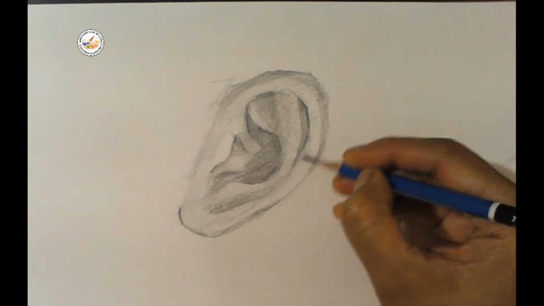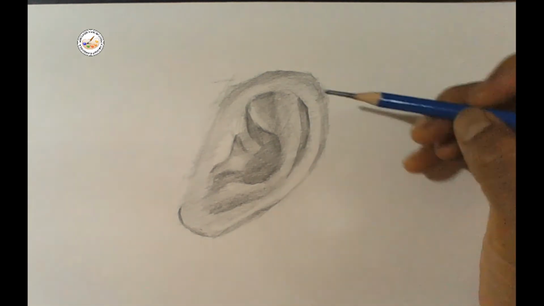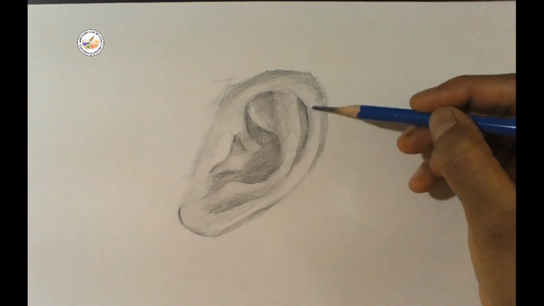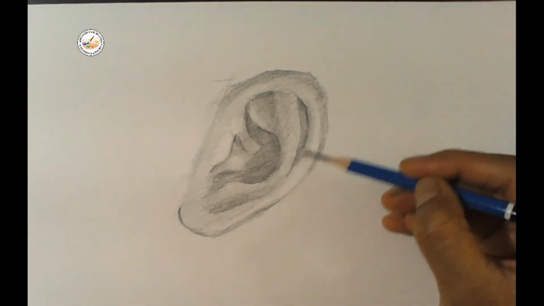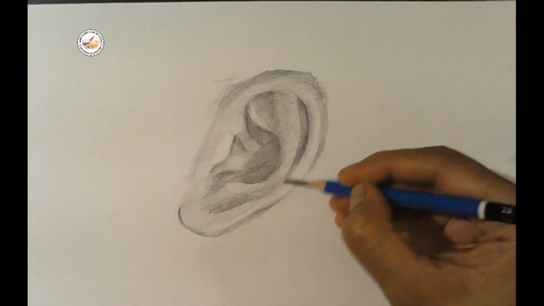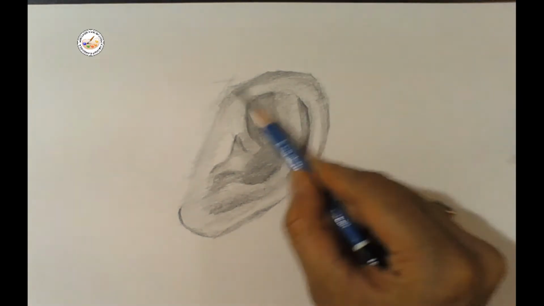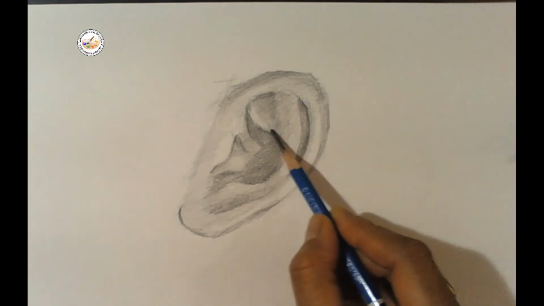And we have to define the folds. As we define the folds, you can see the shadow has also started looking good, and the fold is also taking a shape.